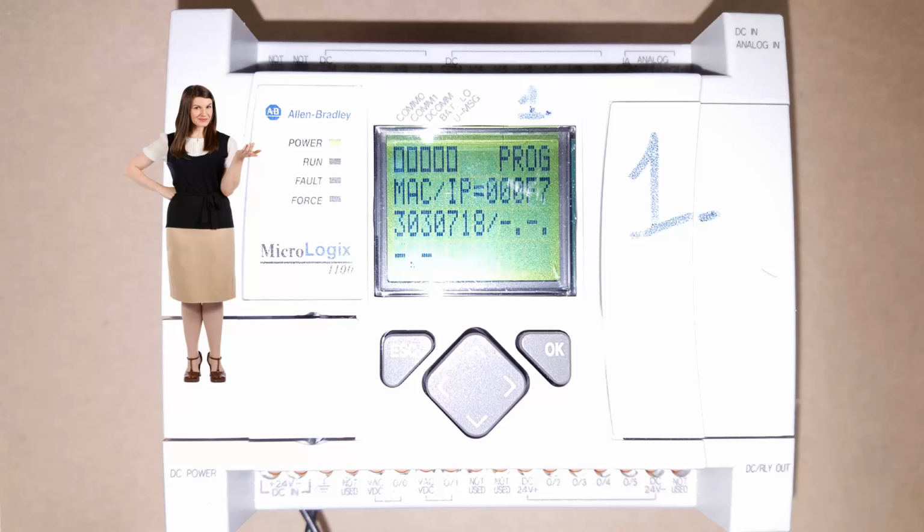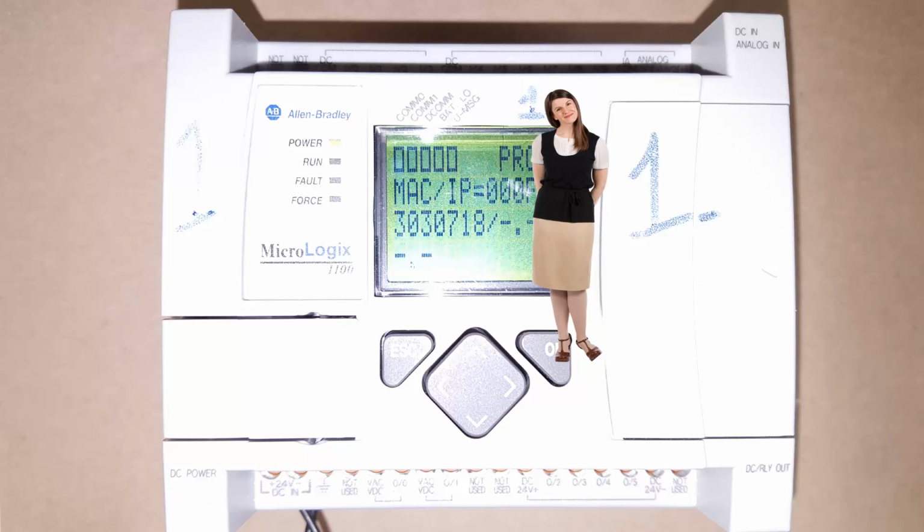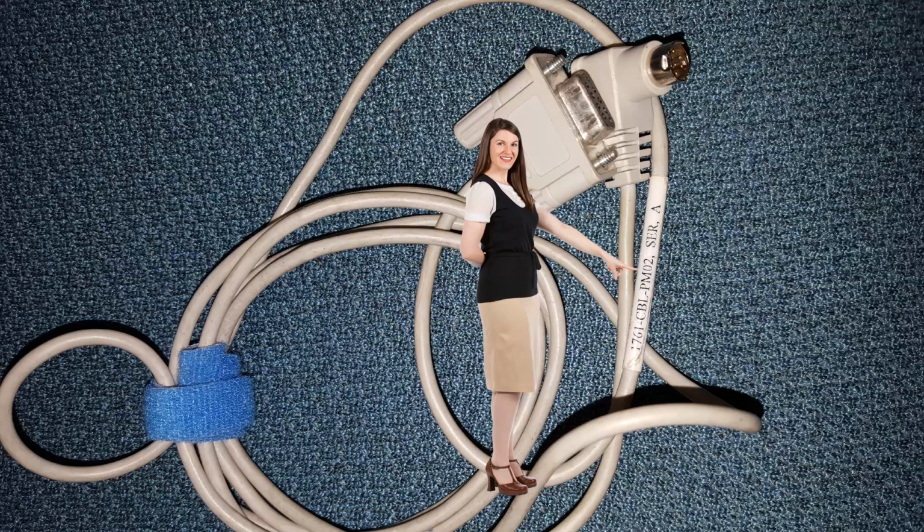So let me restate the problem. The problem is, BOOTP will not put an IP address of 199.199.199.2 into the PLC. You now have to connect the USB cable for RS-232. Look at the cable I am pointing at. Do you see the number? This is the Allen Bradley cable you need.